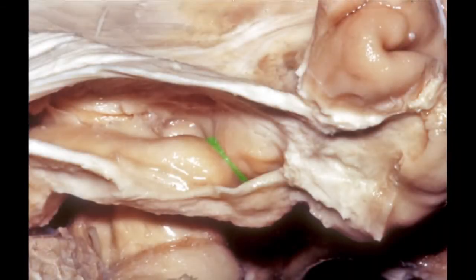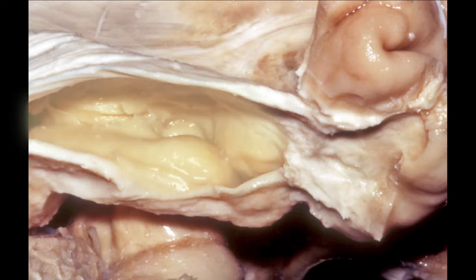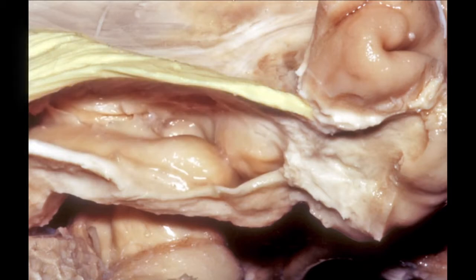And then laterally, we have an uncal recess. If you look into the temporal horn from lateral, optic radiations above, here's the uncal recess between the amygdala and the head of the hippocampus. And you've already seen the uncal notch as we looked at the medial surface.